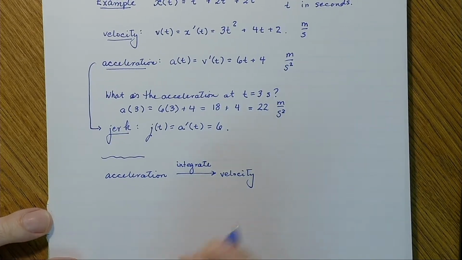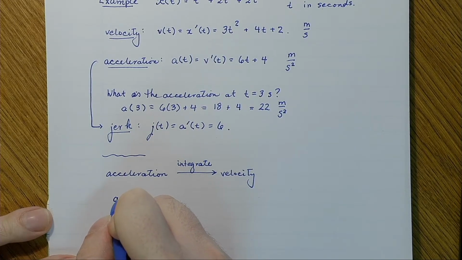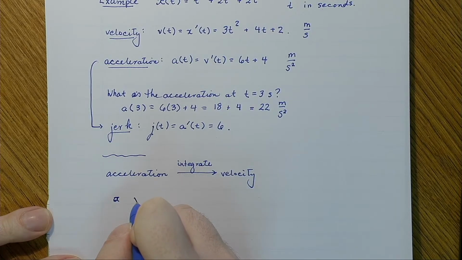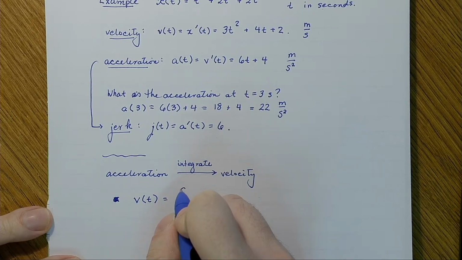I want to go from the acceleration to the velocity. That is something I need to integrate.